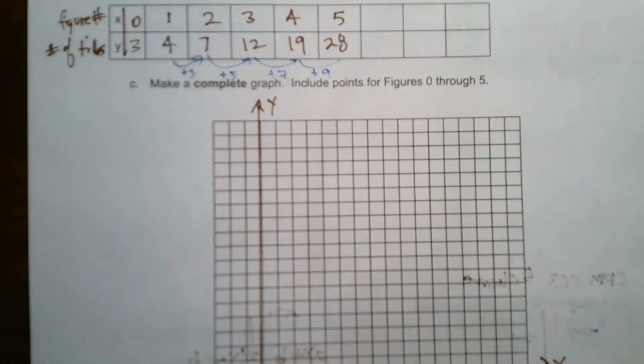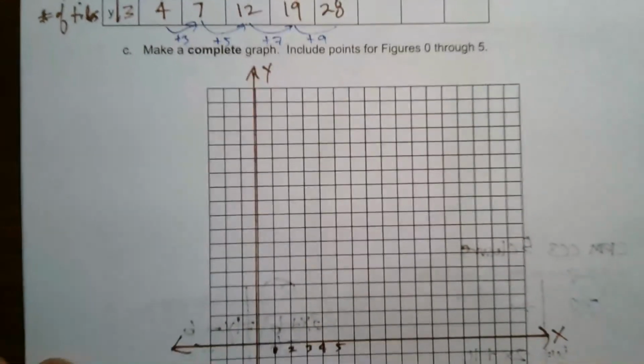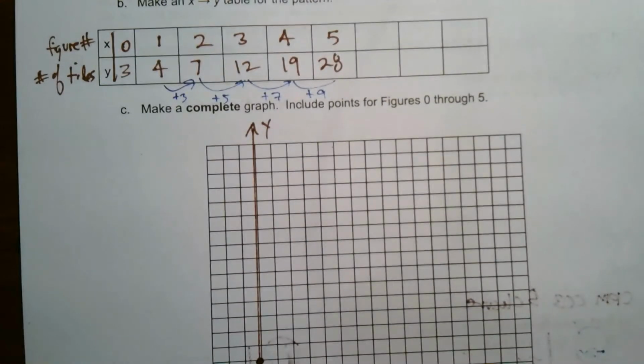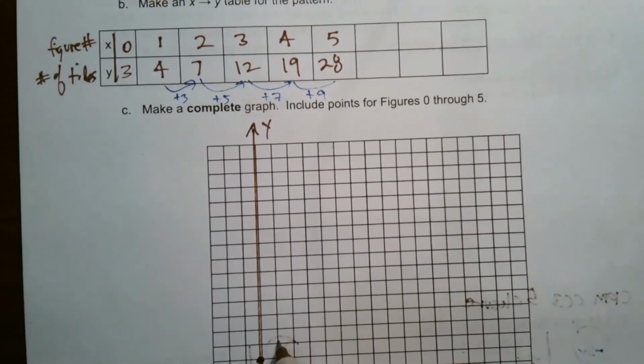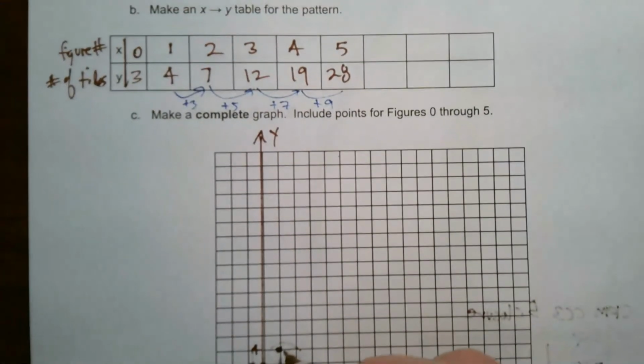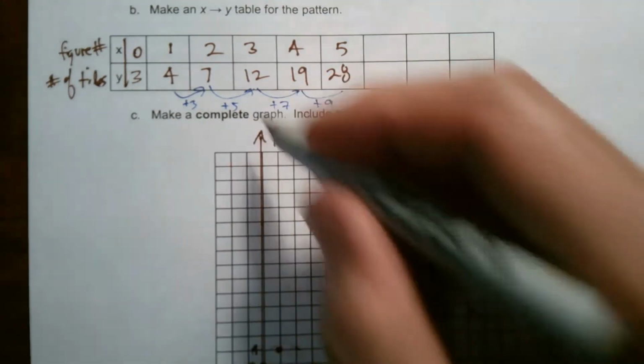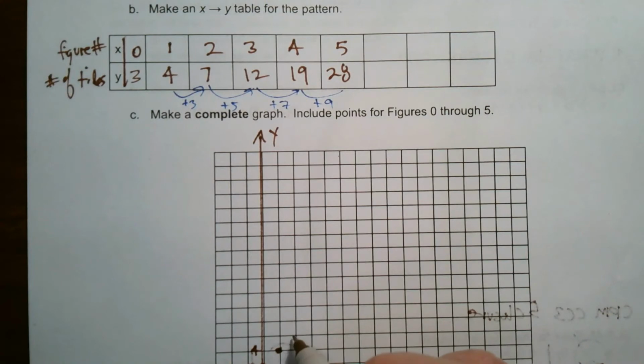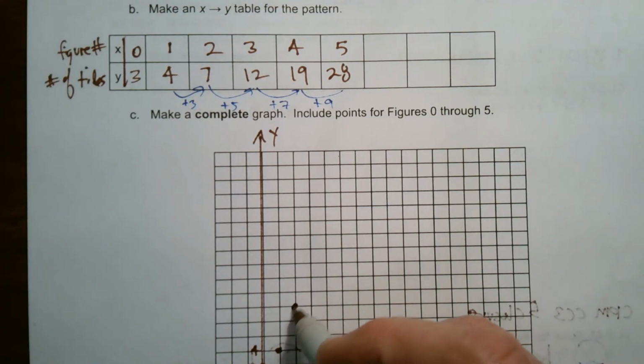So at 0, I'm at 3. 1, 2, 3. At 1, I'm at 4. So that's 3, that's 4. At 3, I'm at 12. Excuse me, at 2, I'm at 7. I forgot that one. 2 is at 7, so that's 4, 5, 6, 7.